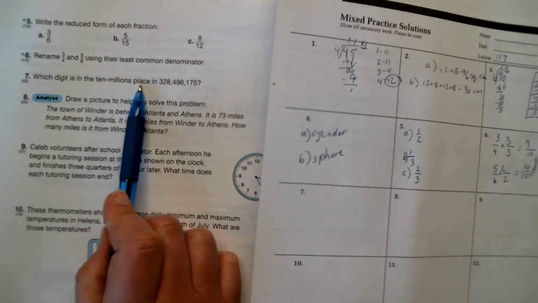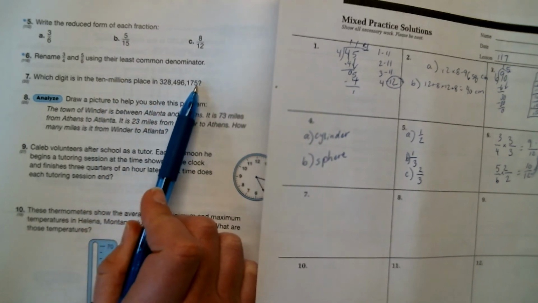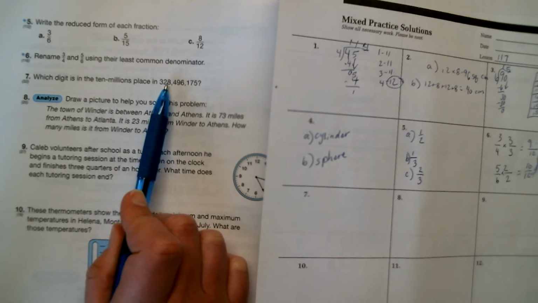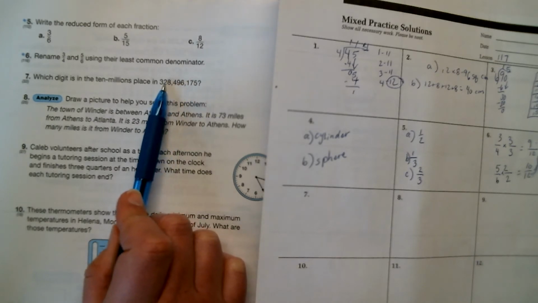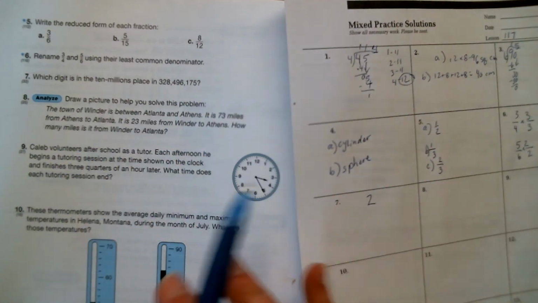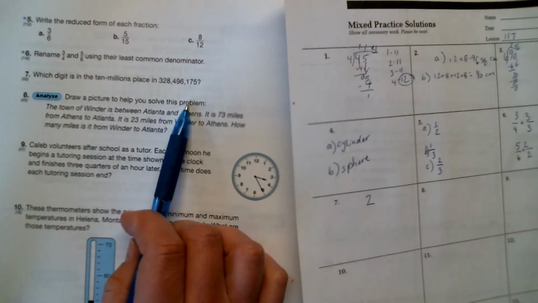Okay? Which digit is in the 10 millions place in this number? Ones, tens, hundreds, thousands, 10,000s, 100,000s, millions, 10 millions. So it's 2. Number 8, draw a picture to help you solve this problem.